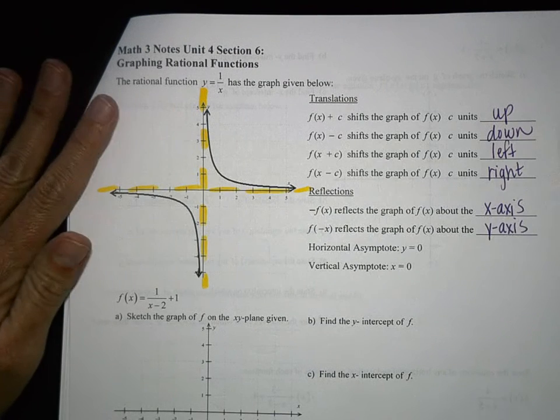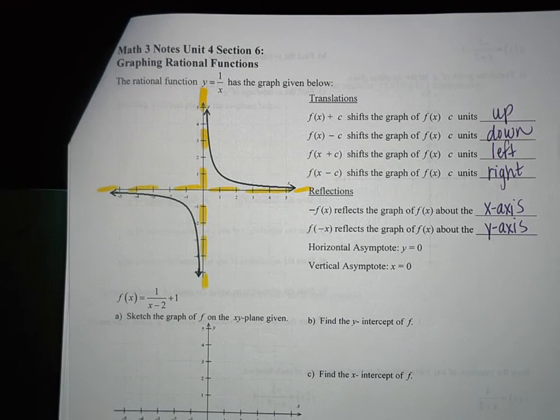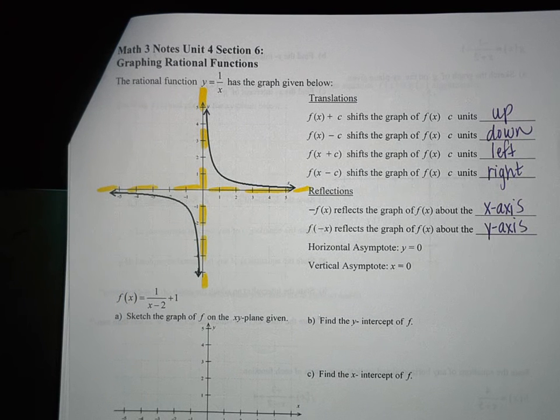What is an asymptote? It's basically an imaginary line, which is why we do the dotted lines, because it's actually not a line that you would draw. It means that the graph, the lines get really close to it, but they can't touch it. To me, I think about it like a magnet.